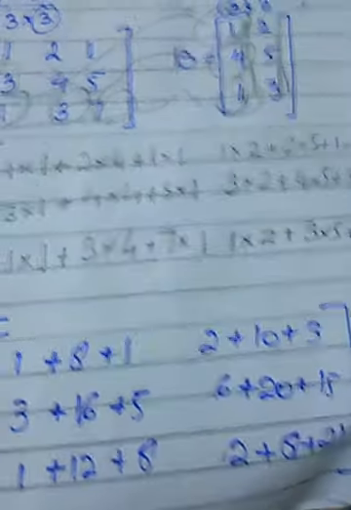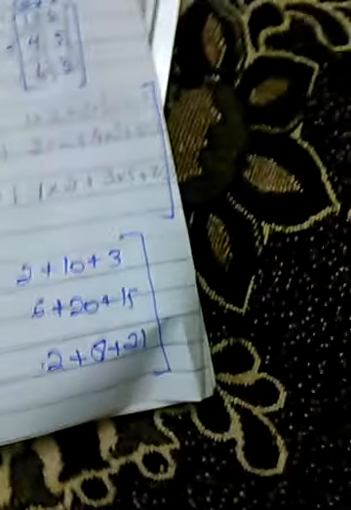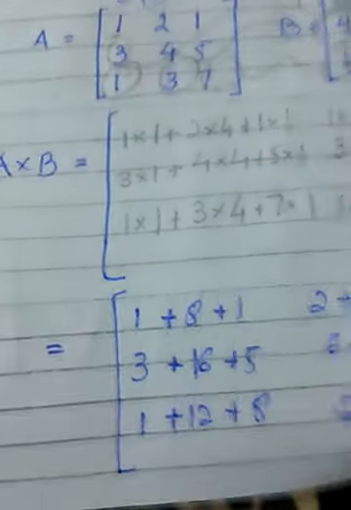What would be the result? 8 plus 1 plus 1, 10. 2 plus 3 plus 10, 15. 24, 41. 21, 31.